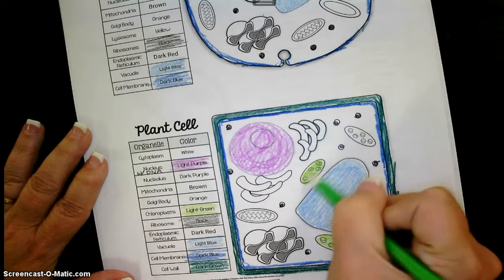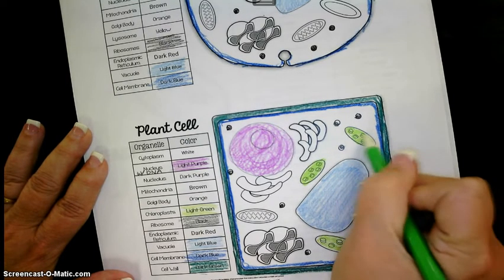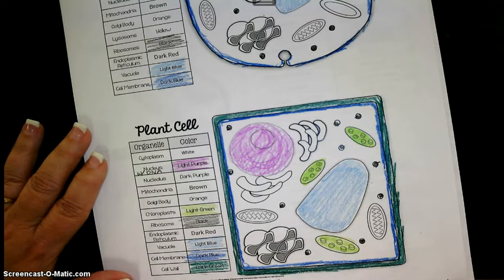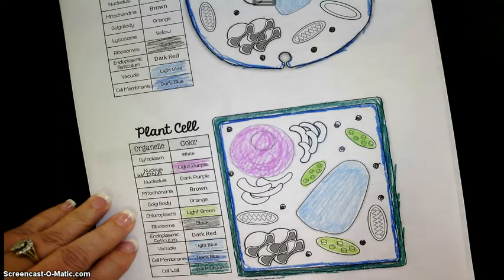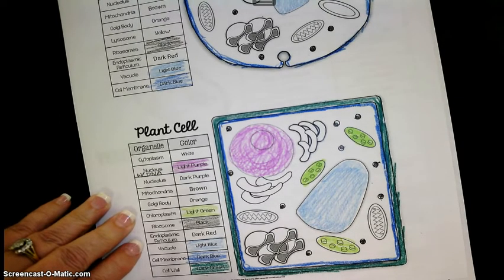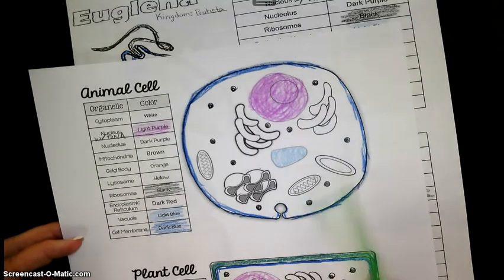Those are the location of the green pigment called chlorophyll, and those little coins actually represent the chlorophyll. That's where photosynthesis occurs. And so this would be an organism that could make its own food by photosynthesis, but it's not the only organism that can make its own food. Notice this one doesn't have any of those.